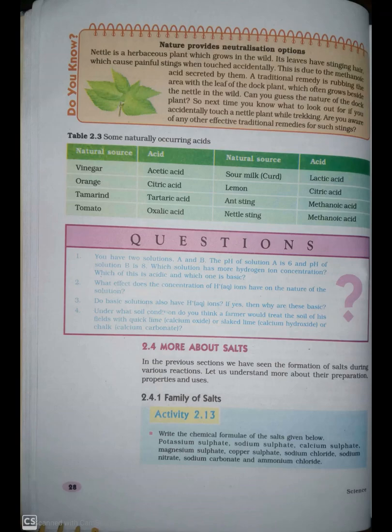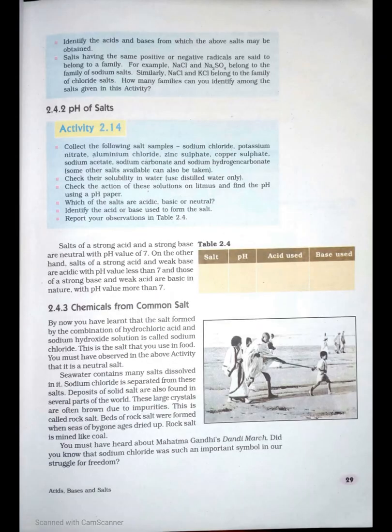2.4.1 Family of salts. Activity 2.3. Write the chemical formula of the salts given below. Potassium sulfate, sodium sulfate, calcium sulfate, magnesium sulfate, copper sulfate, sodium chloride, sodium nitrate, sodium carbonate, and ammonium chloride. Now page number 29. Identify the acids and bases from which the above salts may be obtained.